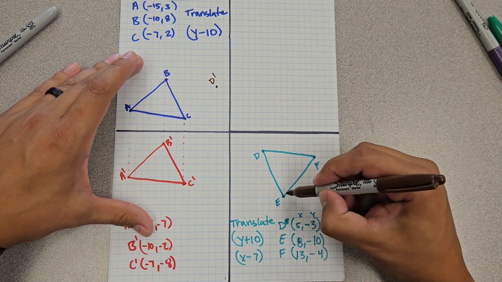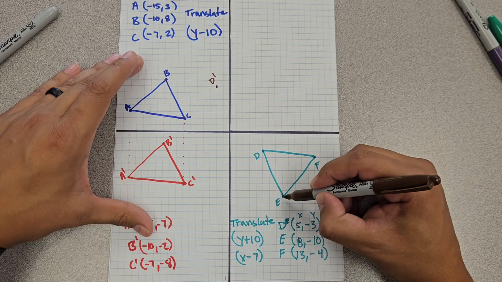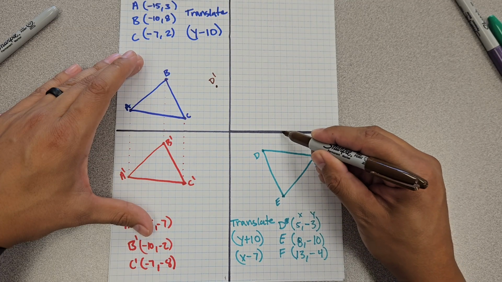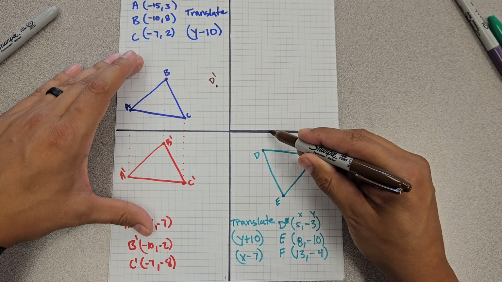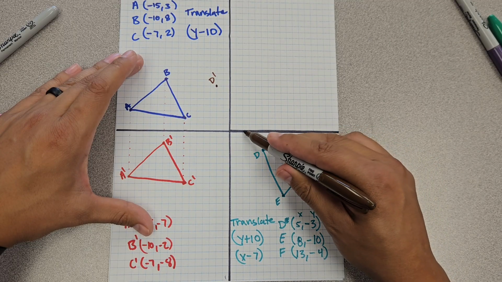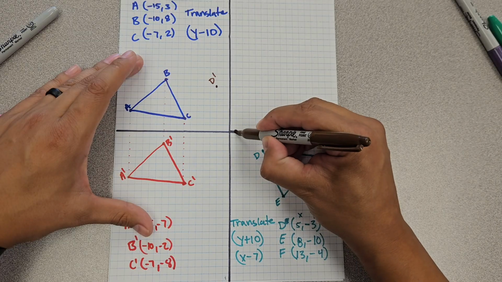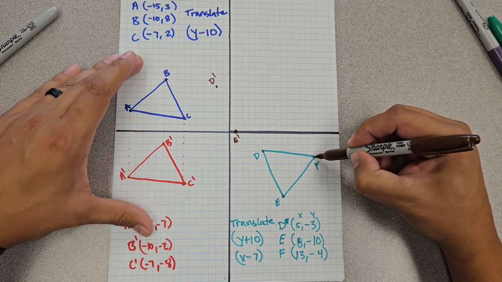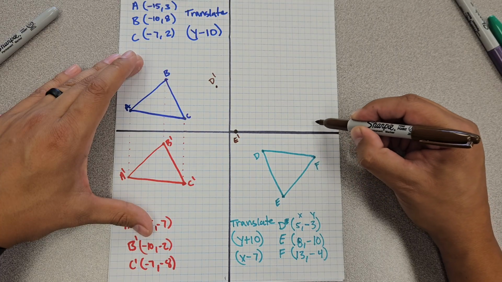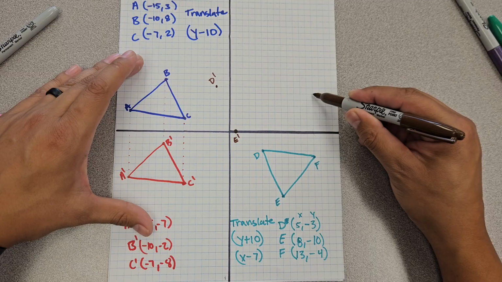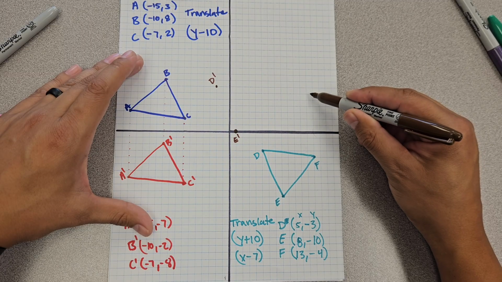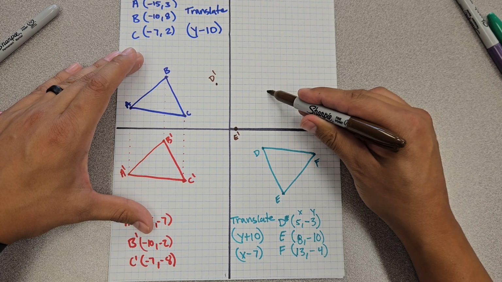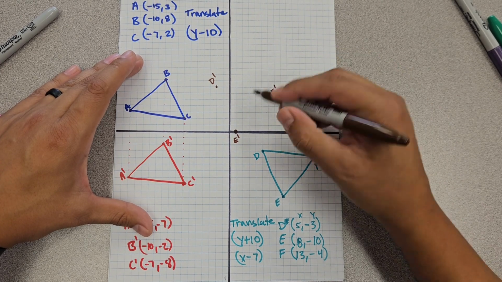Now I'm going to go to E, same thing, up 10, left 7. 1, 2, 3, 4, 5, 6, 7, 8, 9, 10. Left 7, 1, 2, 3, 4, 5, 6, 7. So there is my E prime. Then F prime, same thing, 1, 2, 3, 4, 5, 6, 7, 8, 9, 10. And then left 7, 1, 2, 3, 4, 5, 6, 7. So there is F prime.